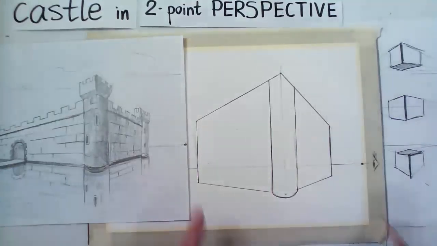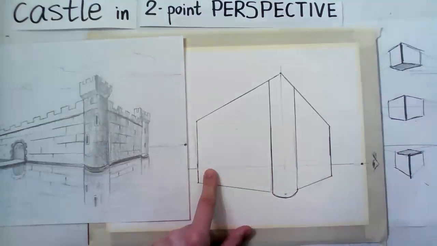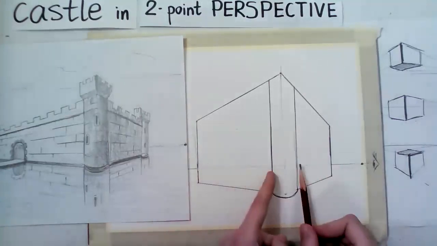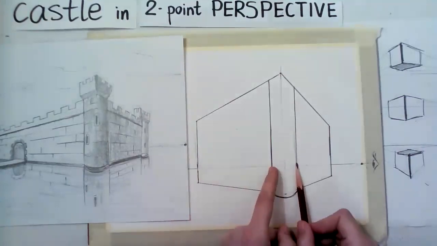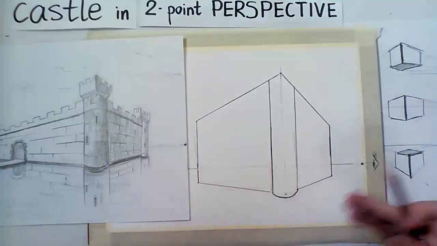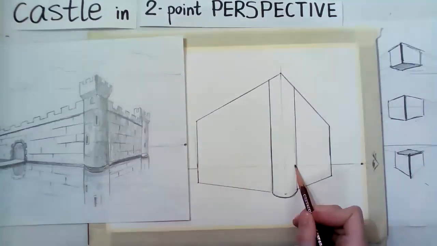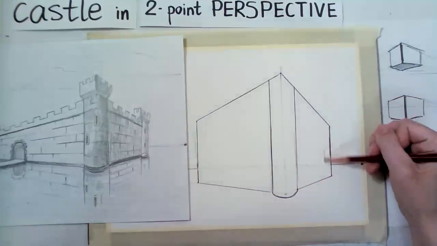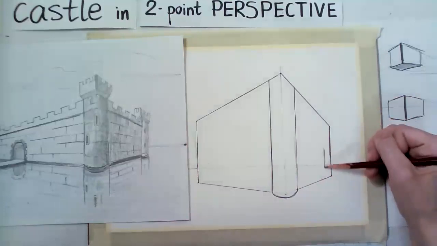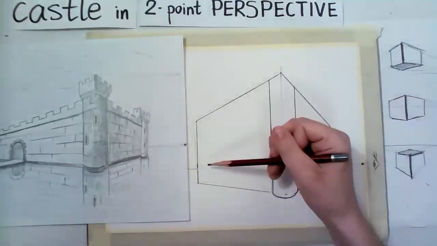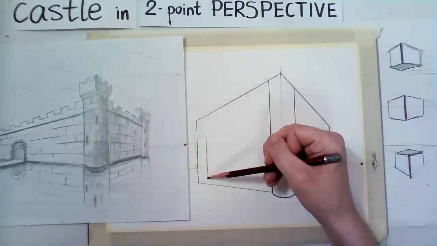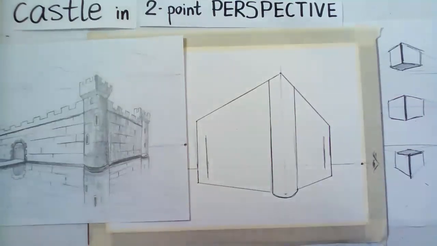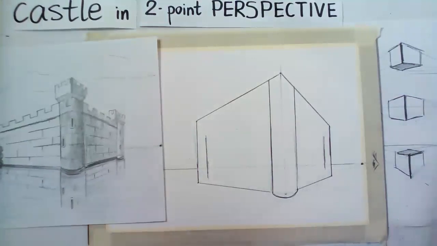And we do the same with the rest. The only thing you need to remember is that the objects that are closer to us, this corner is the closest to us, are bigger and thicker. The farther away the object is, the thinner and smaller it is. So here I do the same, but it's not going to be that thick.